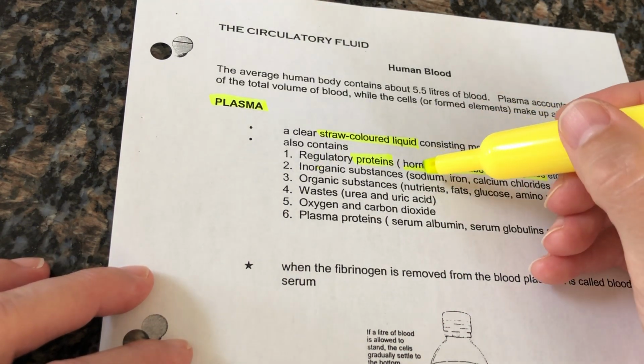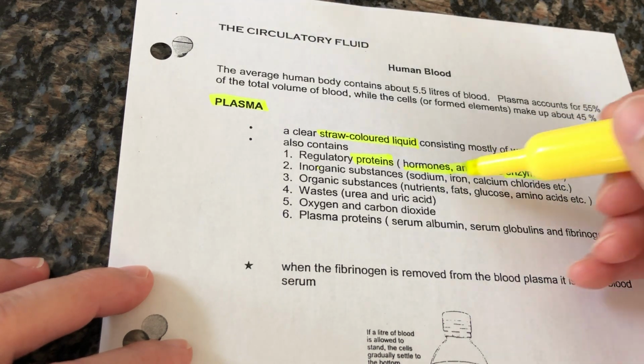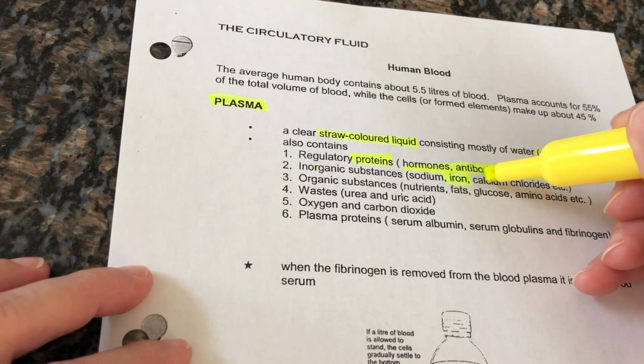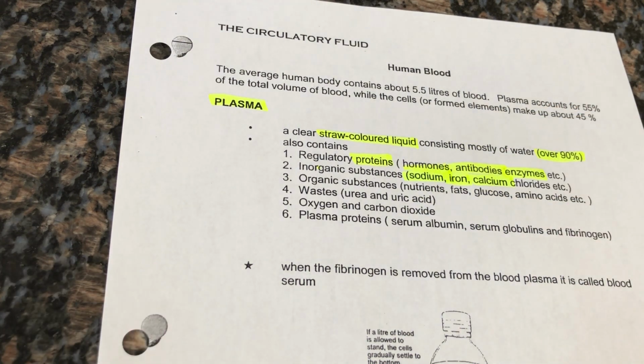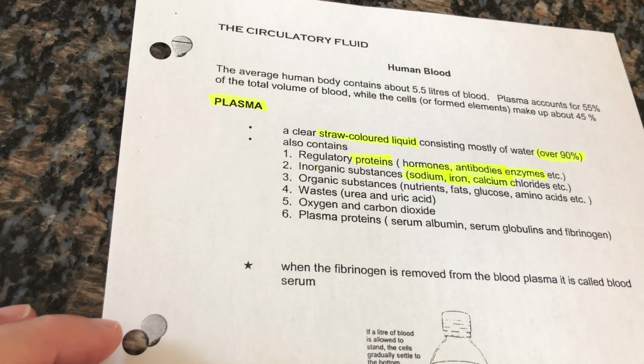Inorganic substances, so little ions, okay? So we've got iron, we've got calcium. So what are you noticing here? A lot of these guys are your minerals, all right? So products of digestion, the end products of digestion, you're getting your minerals in there.